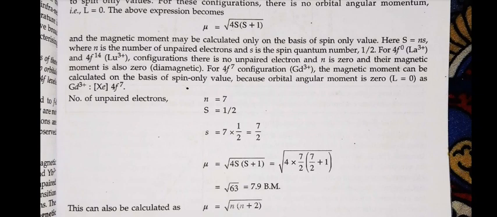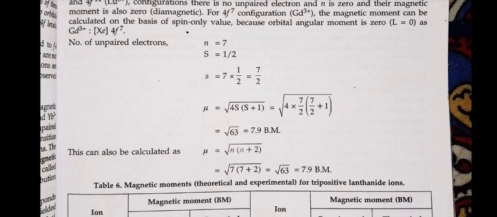Here S is equal to n into s, where n is the number of unpaired electrons and s is the spin quantum number, 1 by 2. For 4f0 lanthanum 3+ and 4f14 lutetium 3+ configurations, there is no unpaired electron, n is 0 and their magnetic moment is also 0, diamagnetic. For the 4f7 configuration, gadolinium 3+, the magnetic moment can be calculated on the basis of the spin-only value because orbital angular momentum is 0.